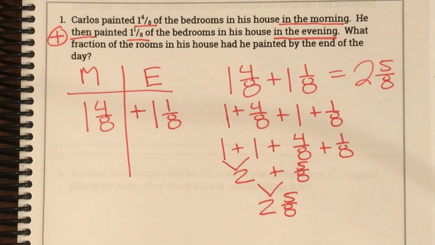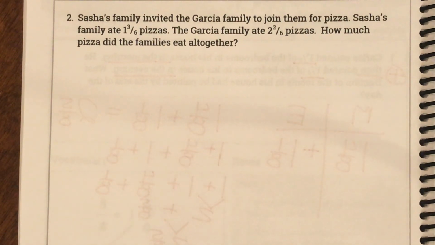Okay, let's look at another one of these. Here's my next one. It says Sasha's family invited the Garcia family to join them for pizza. Sasha's family ate 1 3/6 pizzas. The Garcia family ate 2 2/6 pizzas. How much pizza did the family eat together?